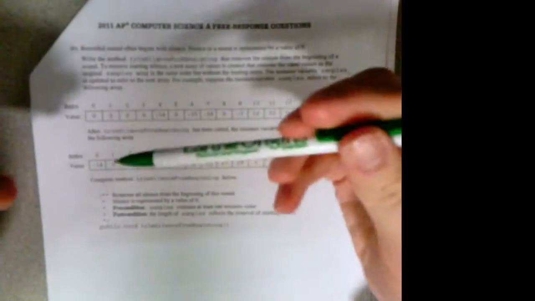Now, you might be wondering, okay, how do I remove from an array? And the answer is you can't. Arrays are not dynamic in that way. They can't be altered like that. Let's move this page up just a little bit. They can't be altered like that, but yet that's what they're asking.